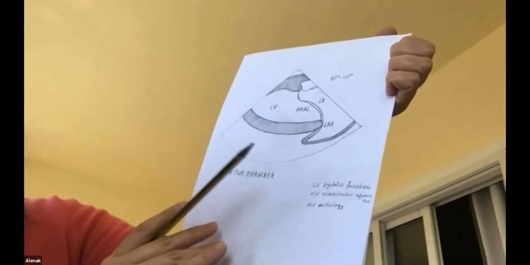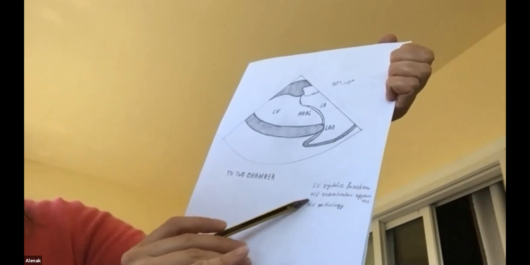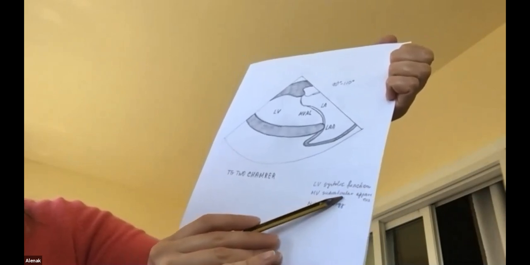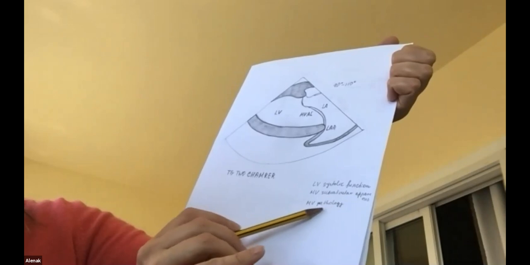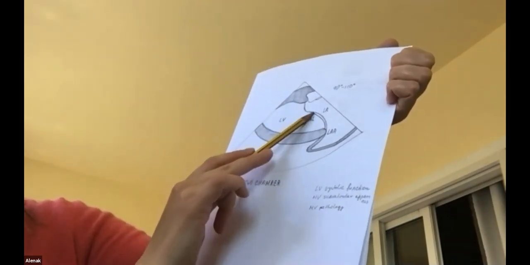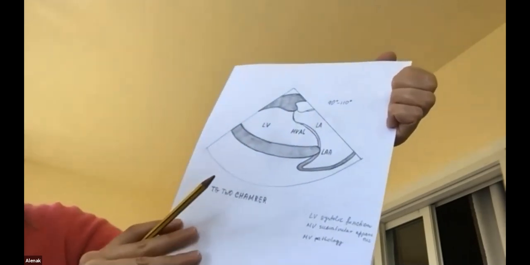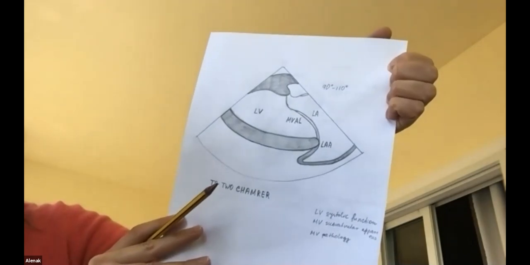This view is very good for left ventricular systolic function assessment, mitral valve subvalvular apparatus assessment, and mitral valve pathology, because it gives such a good portion of the mitral valve on this view.